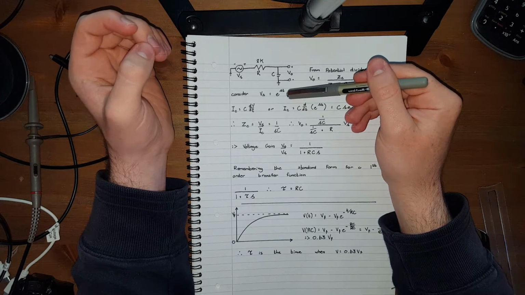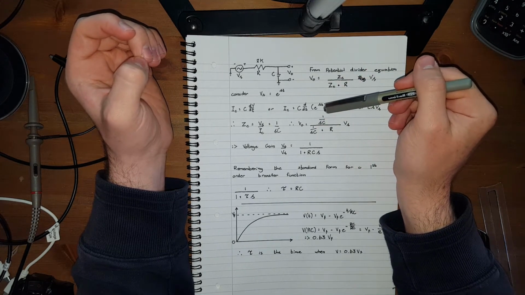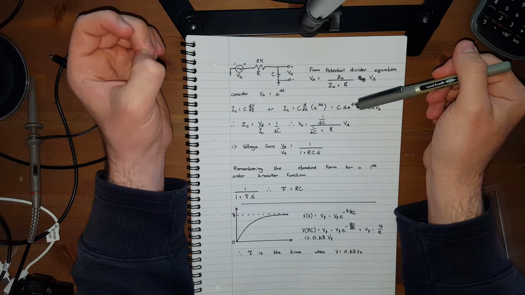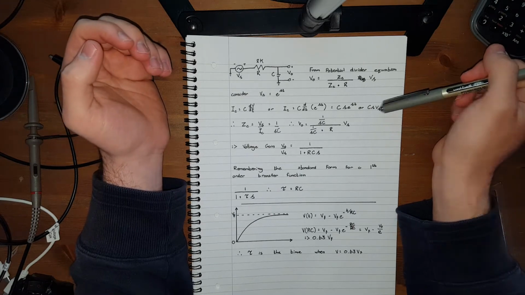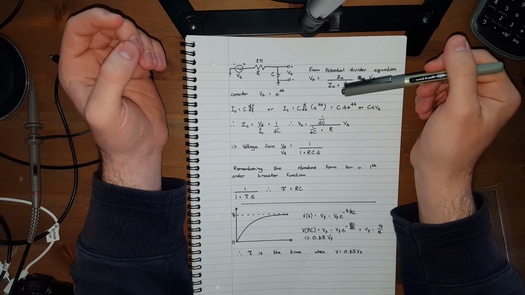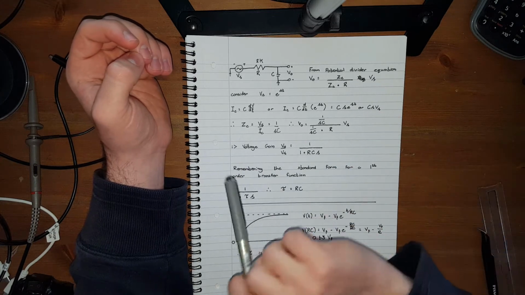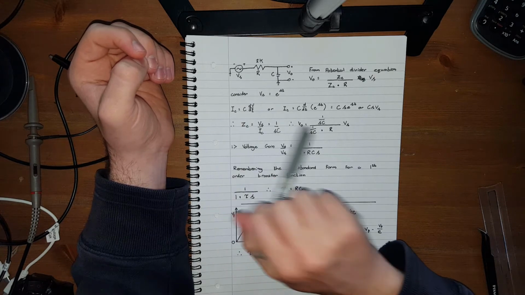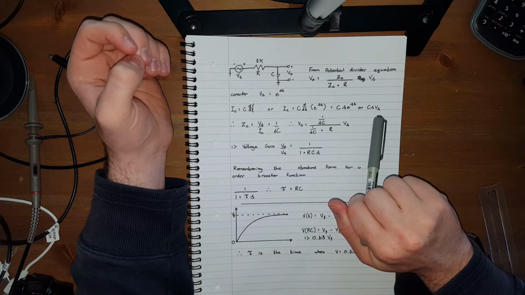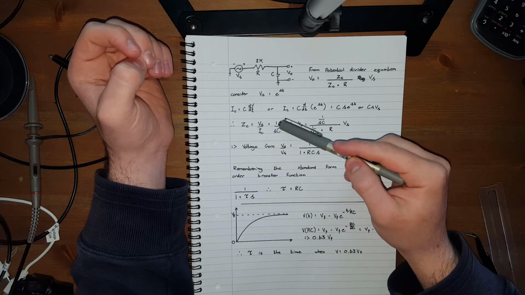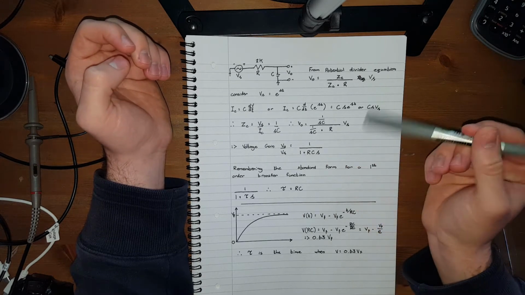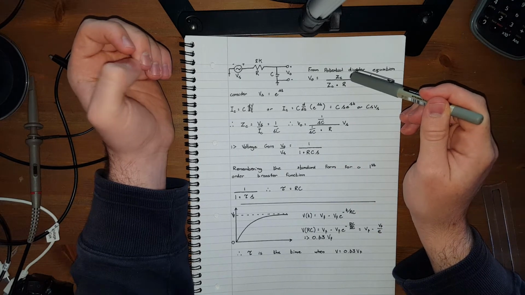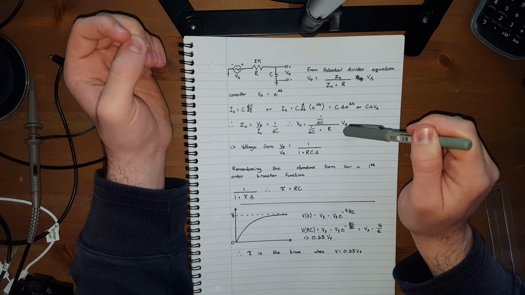Substituting this source voltage into dV by dt, we end up with S times C e to the power of st, or CS times Vs, because Vs equals e to the st. Then if we rearrange this to get impedance, because IC equals CS Vs, Vs over IC equals 1 over SC.